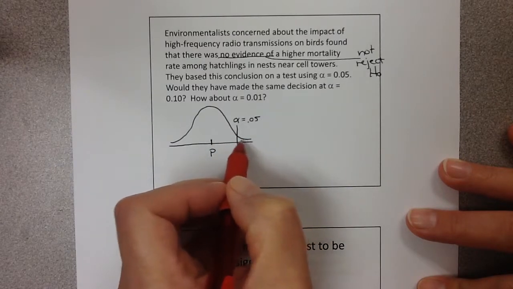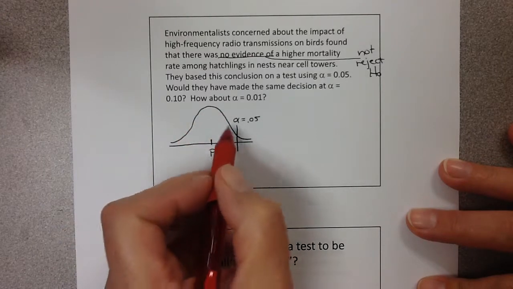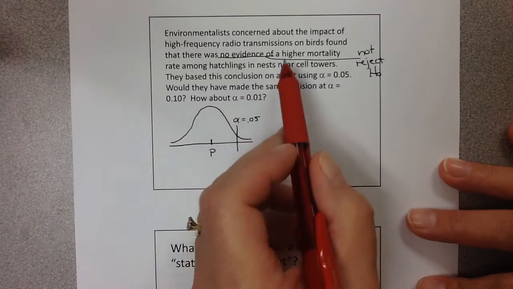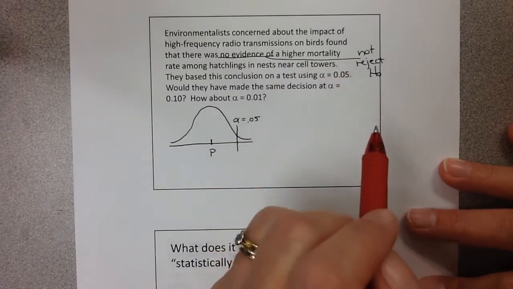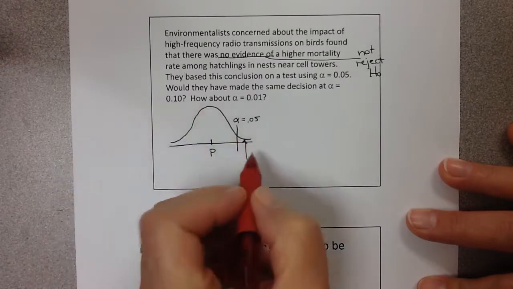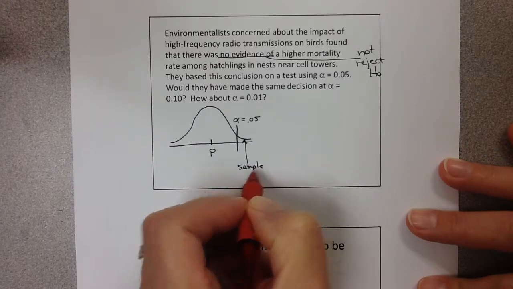So this is the reject zone over here in the tail, and any sample that lands over in here would be in the fail to reject zone because it's not high enough to argue that there's a higher mortality rate for those birds. So what we know is that the sample is not here.